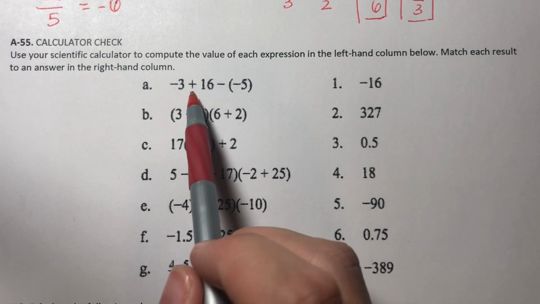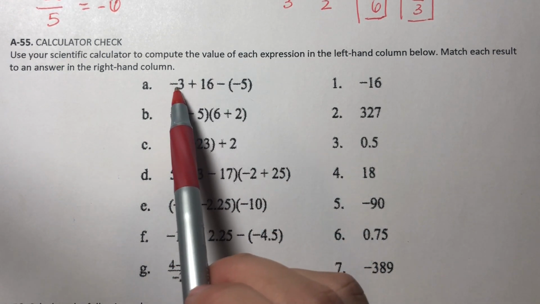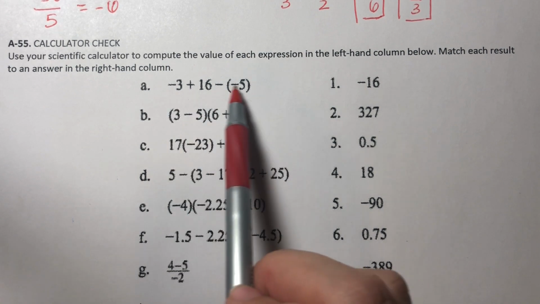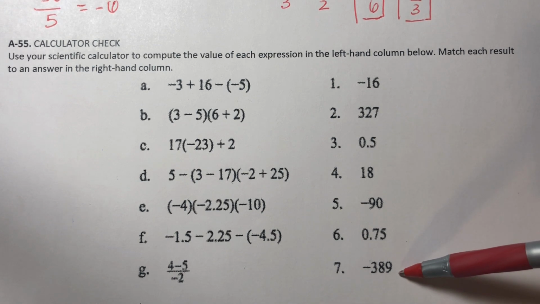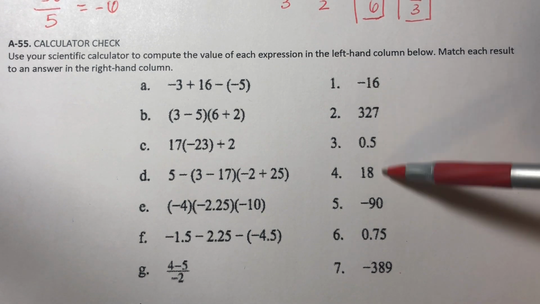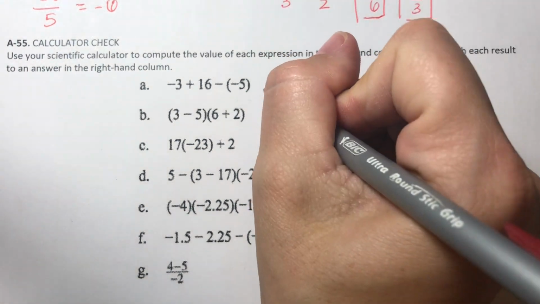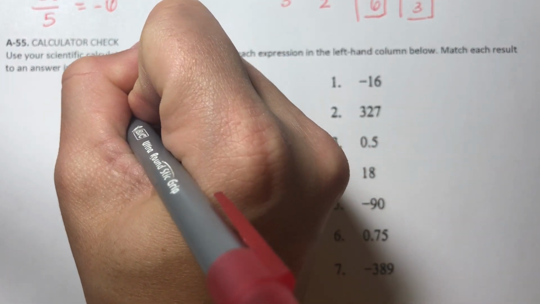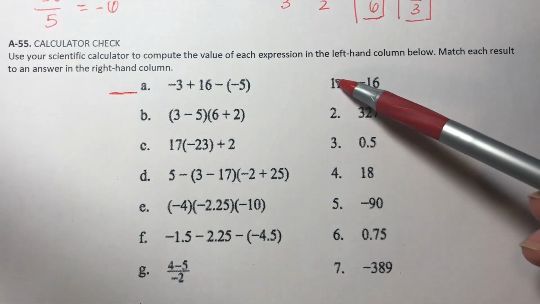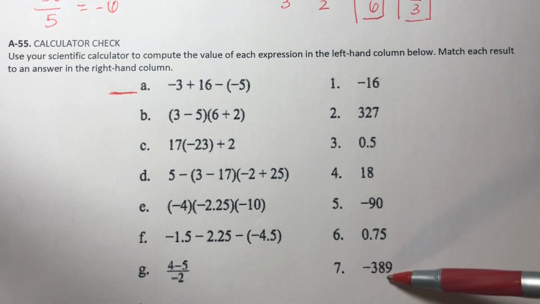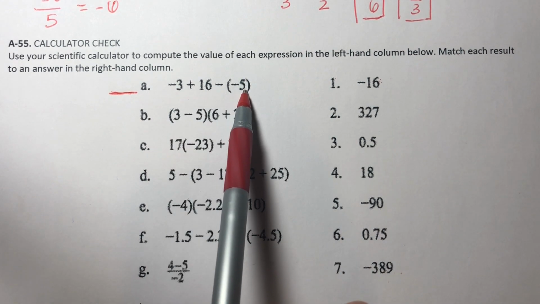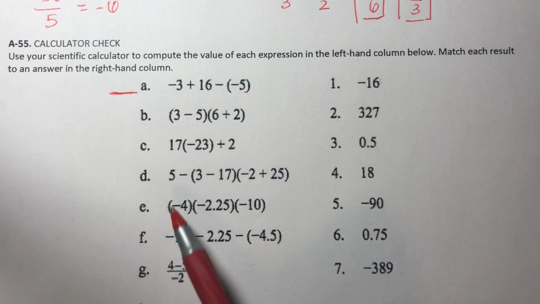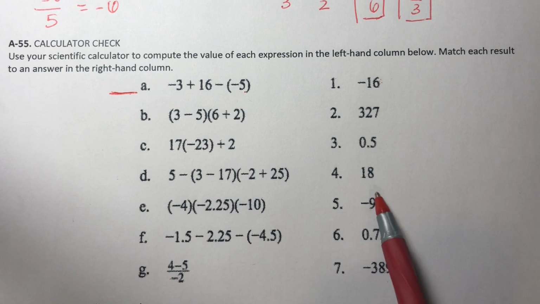So what you guys need to do is you need to get a calculator, and you need to make sure that you enter this correctly. And if you do enter it correctly, then you will end up with one of these numbers over here. And when you figure out which number it is, I want you to put a line right over here, and I want you to write the number that matches the answer that you got. So I'm going to do part A with you, and then you guys need to do the rest of them. When you finish the rest of them, then I want you to show me, and I will check to see that you guys match them correctly.